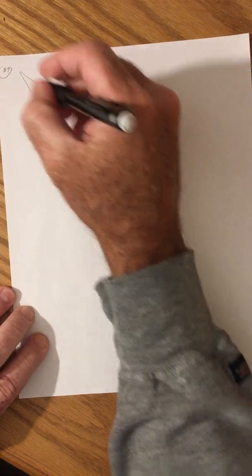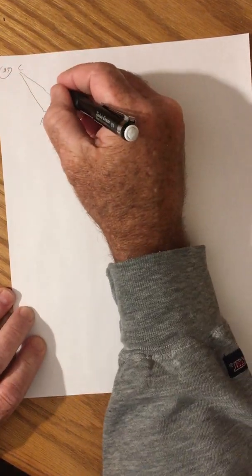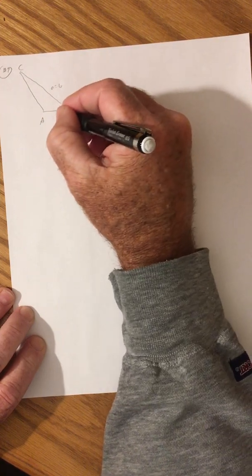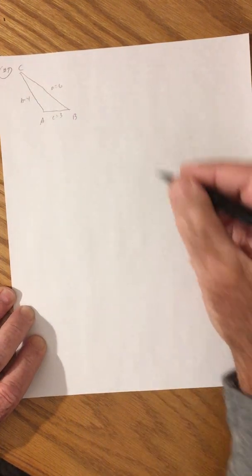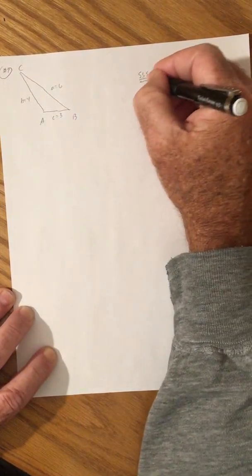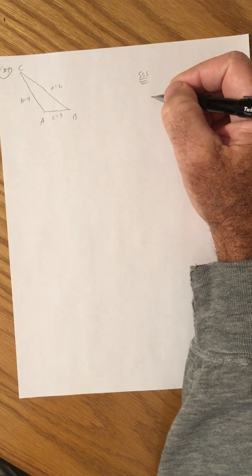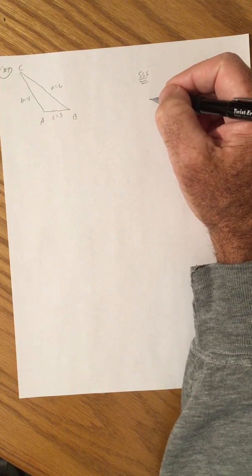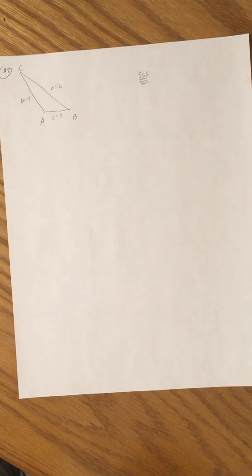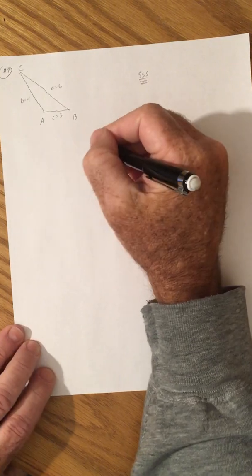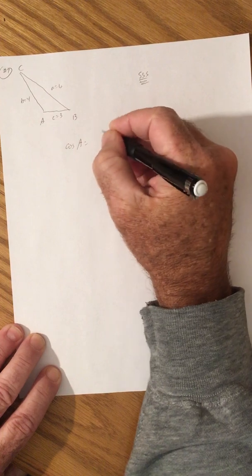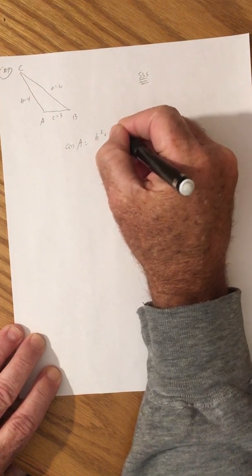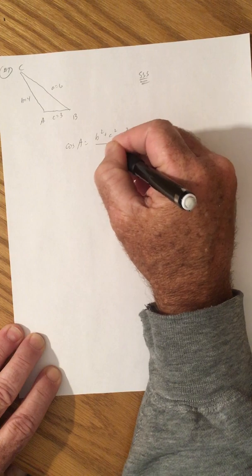All right, so A, B, C is given to you. A is equal to 6, C is equal to 3, and B is equal to 4. All right, this is the case of side, side, side. Given 3 sides. Now the only thing you can do here, and this is where law of cosines applies, in those 3 formulas that I had on the last page, and I'm only going to do one, cosine A is equal to b squared plus c squared minus a squared over 2bc.